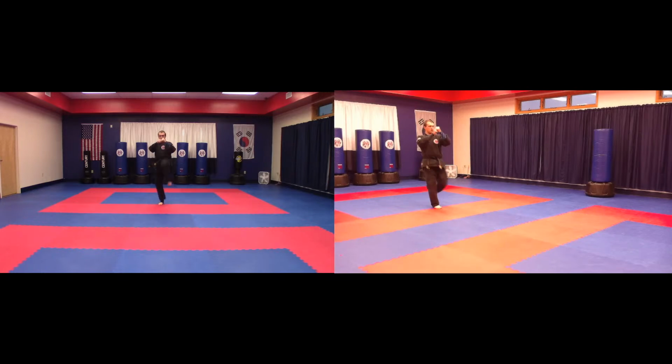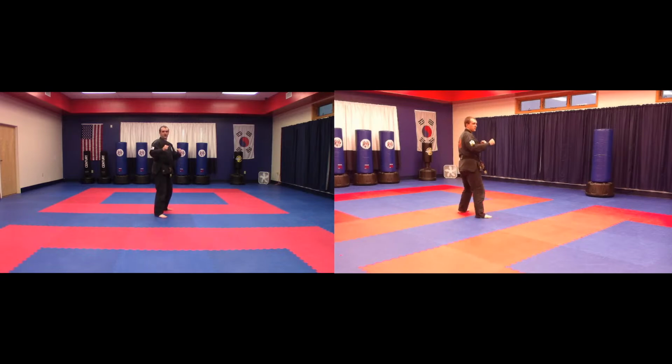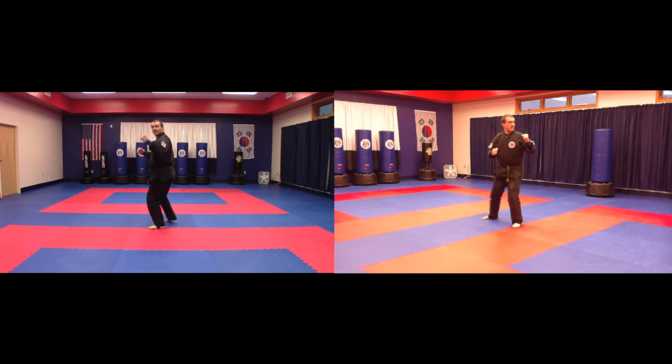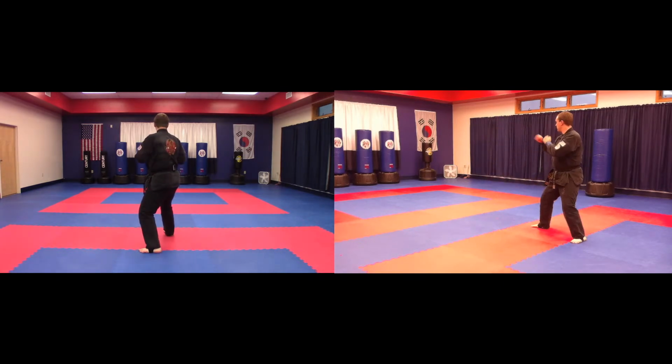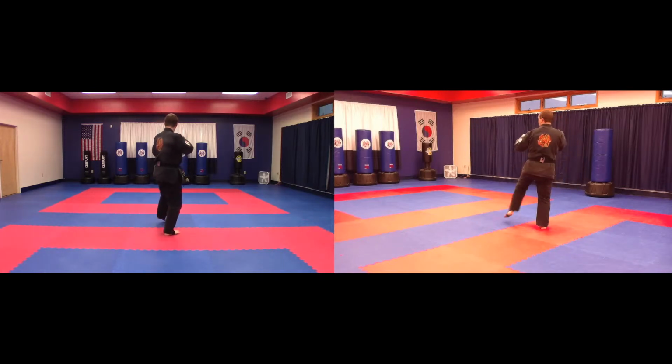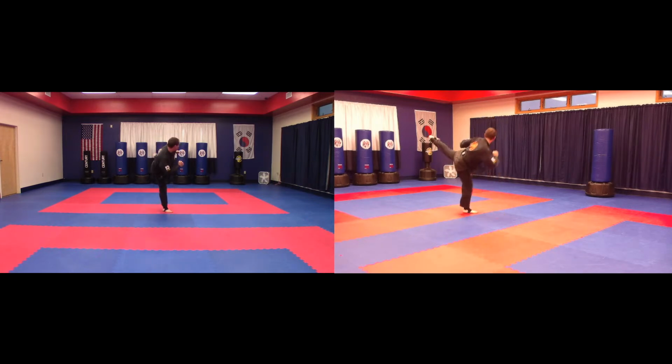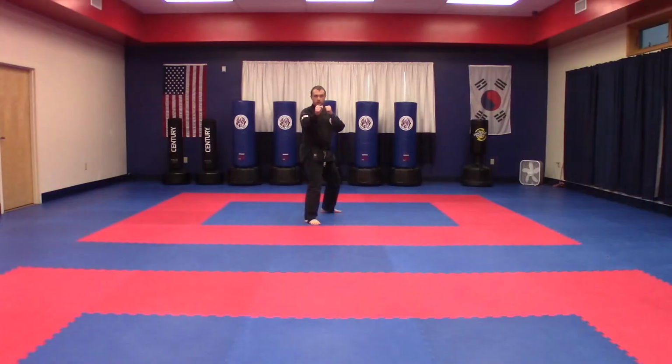Rear leg snap kick. Set it in front. Rear leg roundhouse kick. Set it in front. Rear leg side kick. Set it in front. Step behind side kick. Pull it back. Look toward the back. Repeat. Rear leg snap kick. Rear leg roundhouse kick. Rear leg side kick. Step behind side kick. And set forward. Return. All right. Show. There you go. So all 4 sequences today.